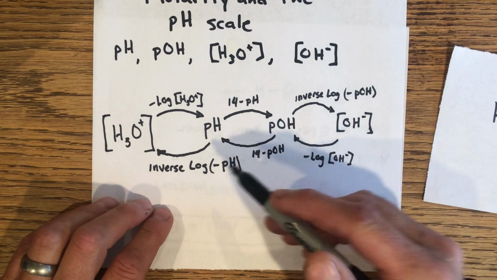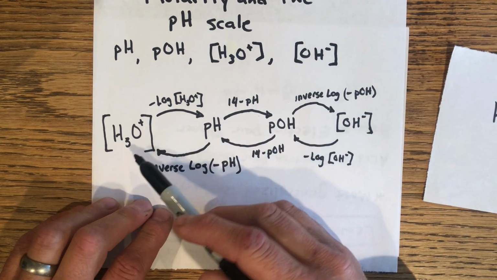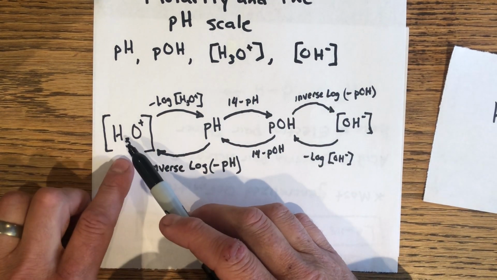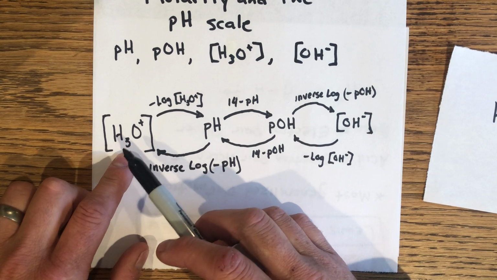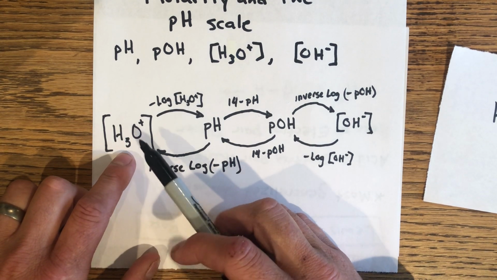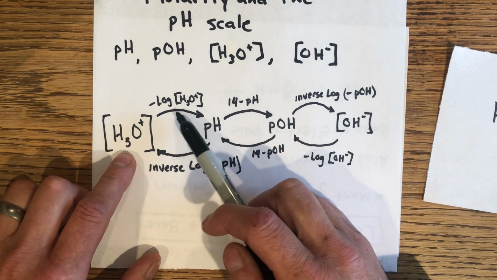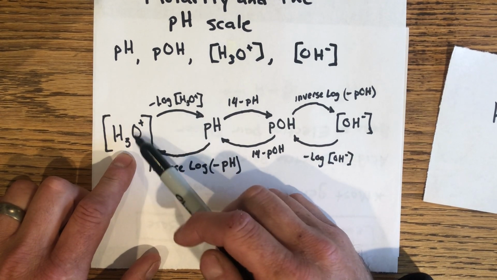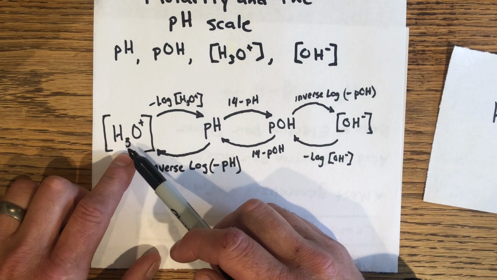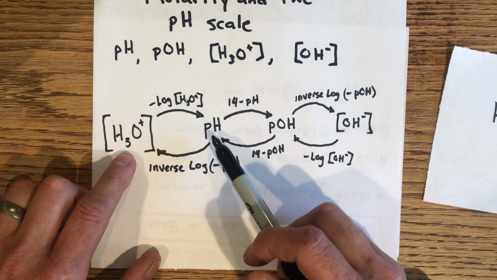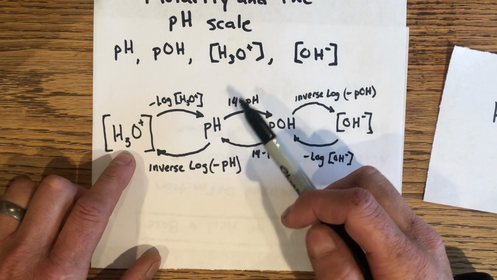Let's start over here on the far left. If you've been given the hydrogen ion concentration in a solution, you can find the pH of that solution by taking the negative log of that given concentration. What gets pumped out of the calculator is the pH.